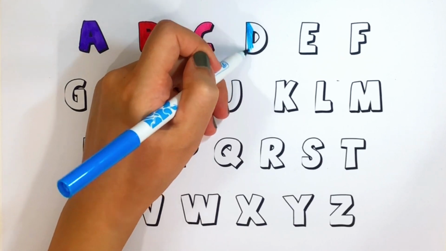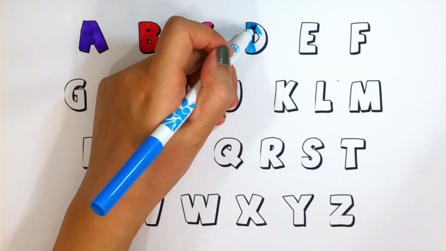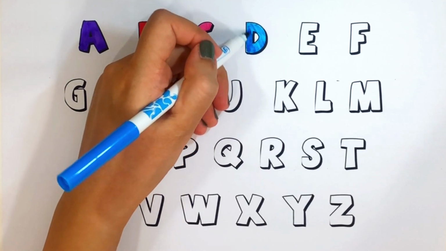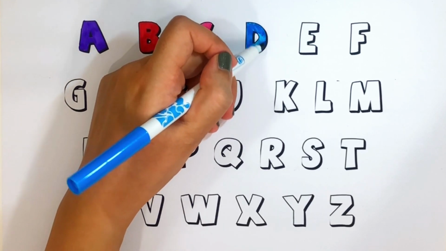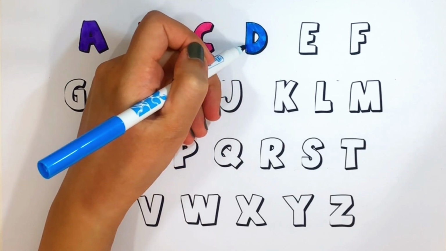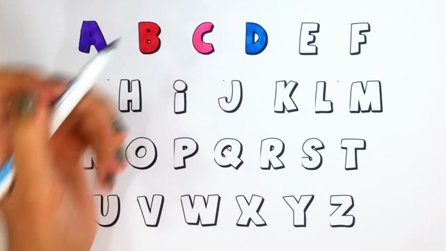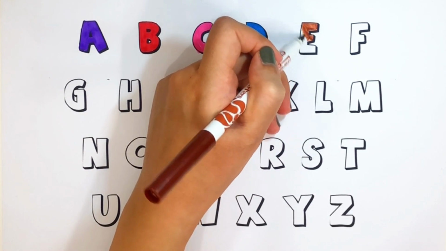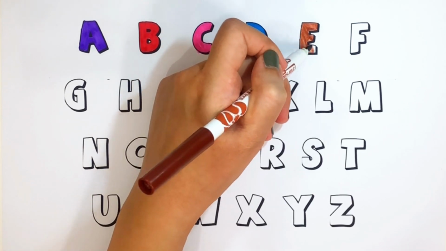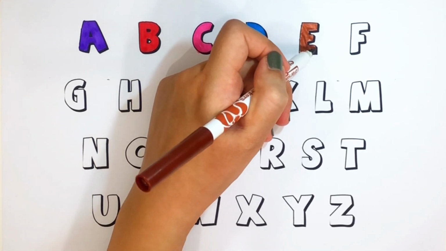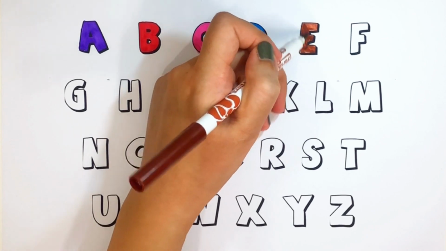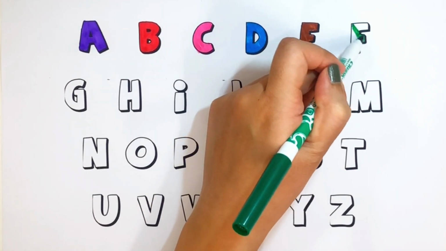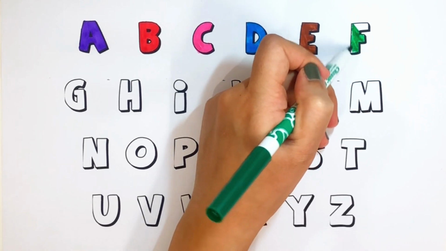D is for date. E is for eggplant. F is for fig.